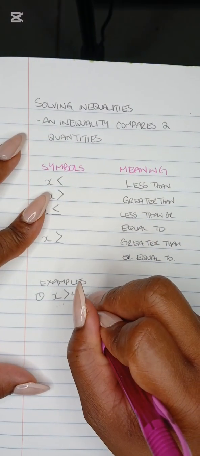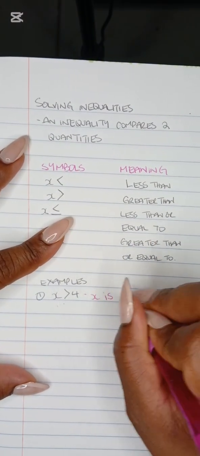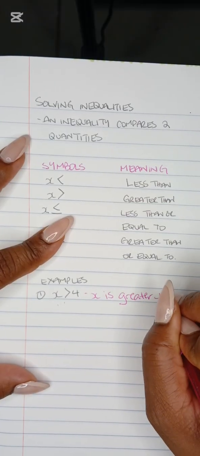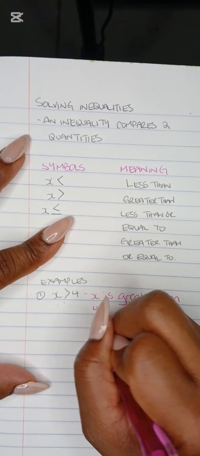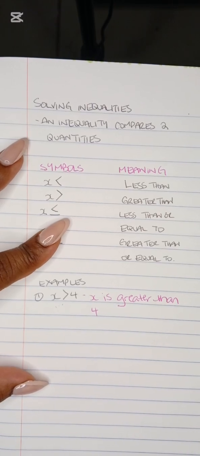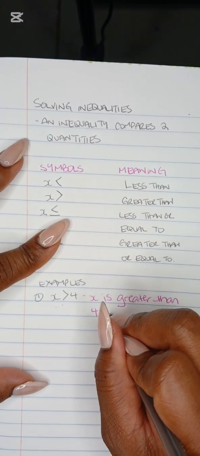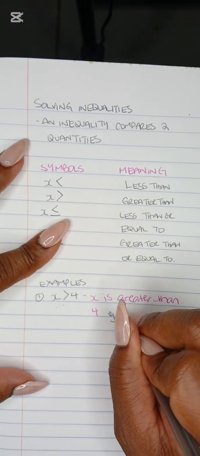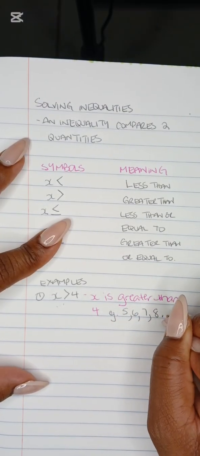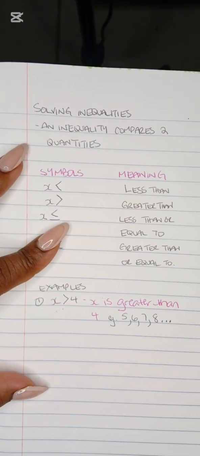This means that x is greater than 4. That's right. So that can be 5, 6, 7, 8, 9, 10, and so on.